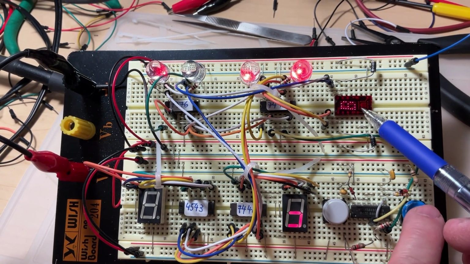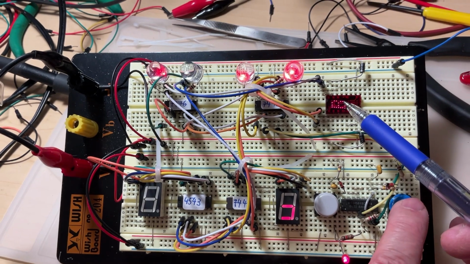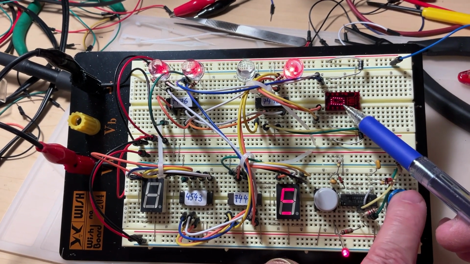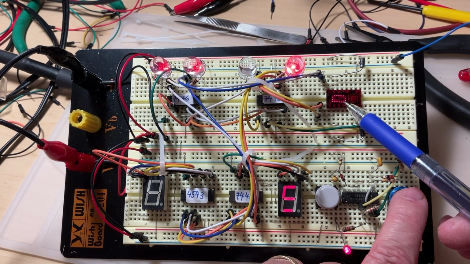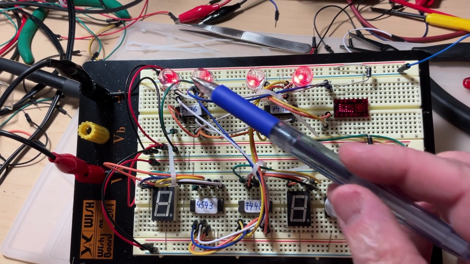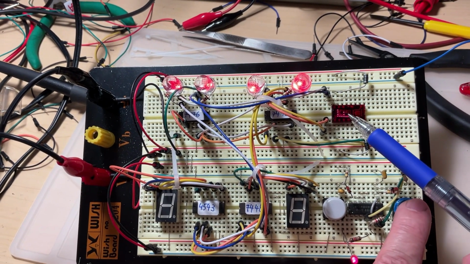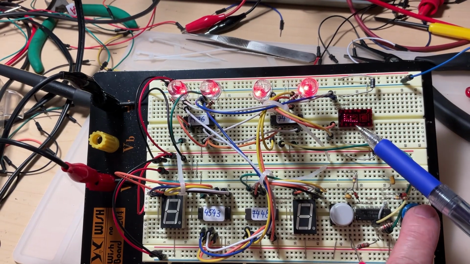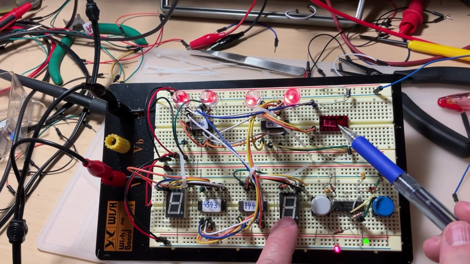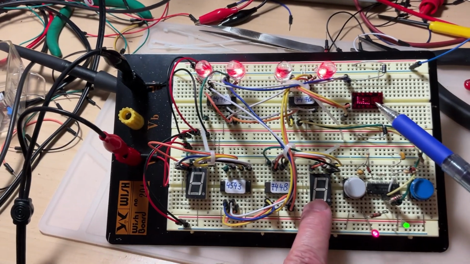So now we have B, which is 1011 for 11. This is C, which is 1100 for 12. This is D for 13, 1101. This is E for 14, 1110. And finally, when all the lights are on, this is four ones, and this is representing number 15, which is F. And for the decoder 48, this is a blank display.